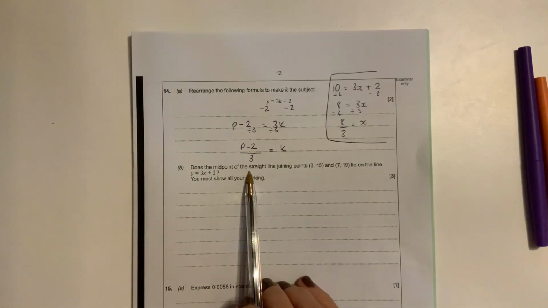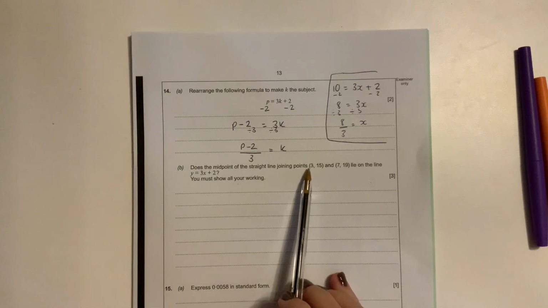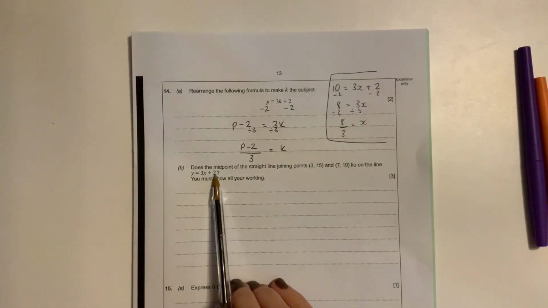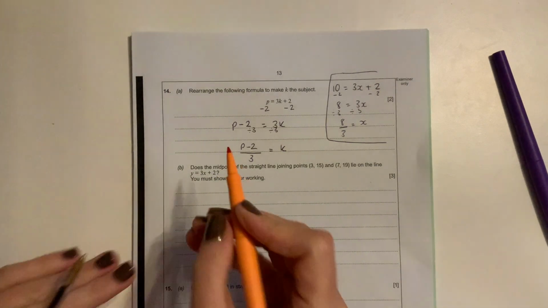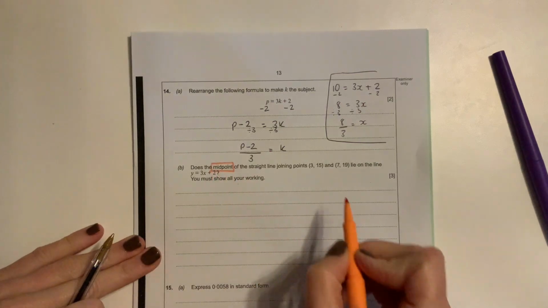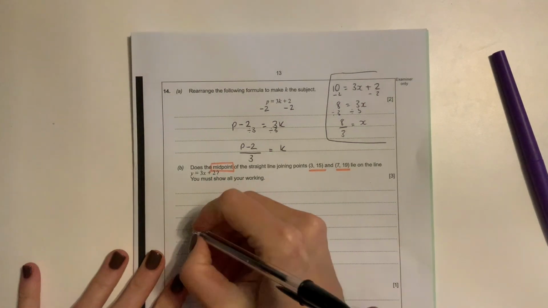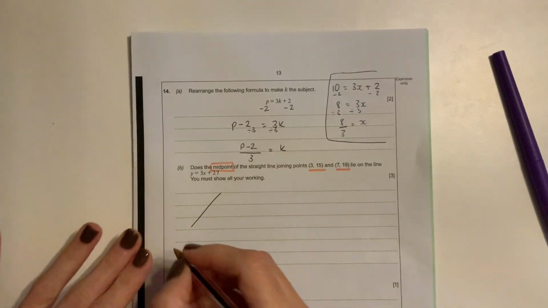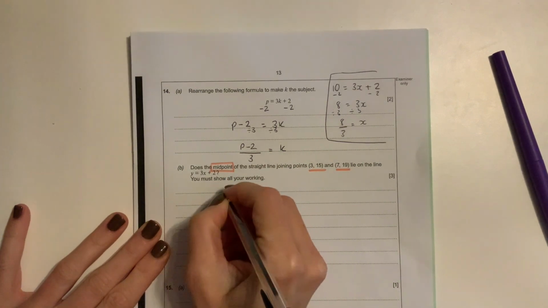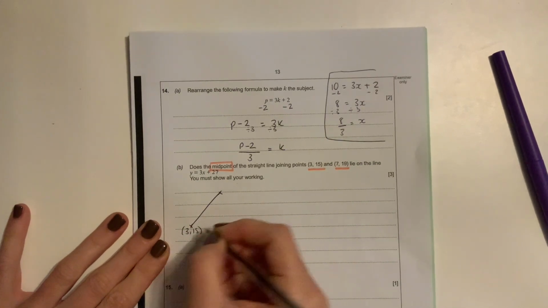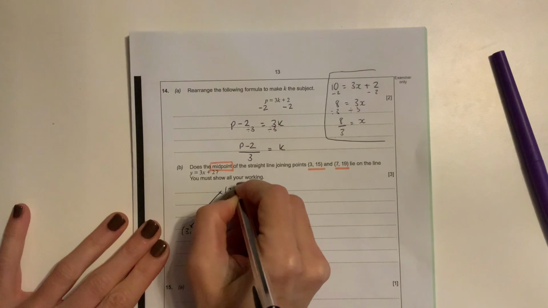Does the midpoint of the straight line joining points (3, 15) and (7, 19) lie on the line y equals 3x plus 2? Well, the first key word here is midpoint of the line. These are two points on the line. If we imagine the line looks something like this, we've got a point here and a point here. This coordinate is (3, 15) and this coordinate here is (7, 19).